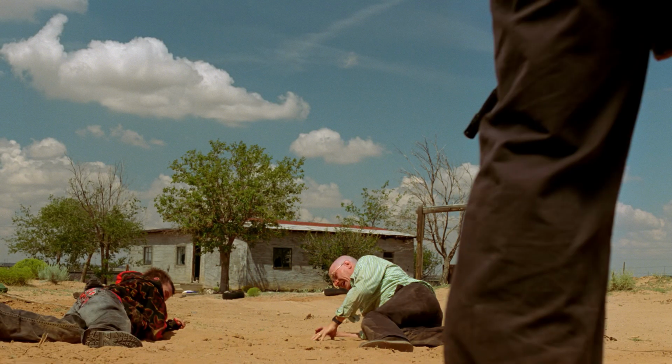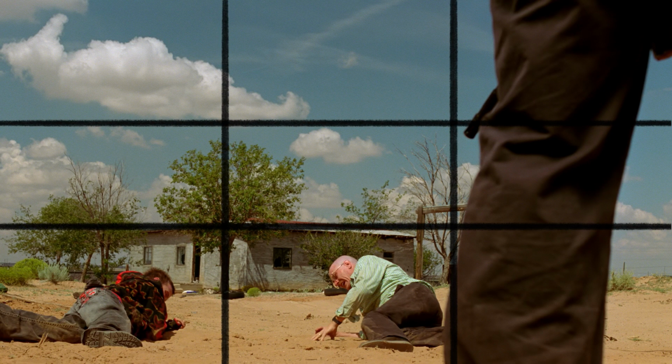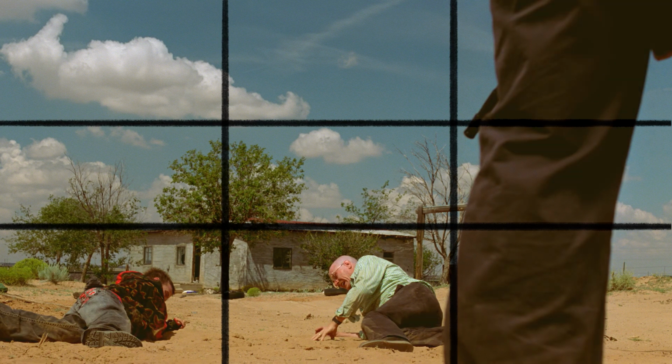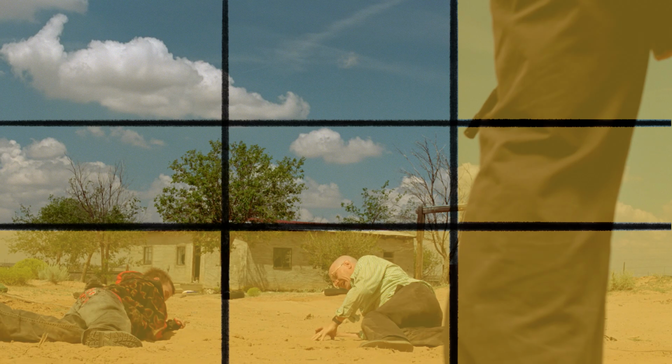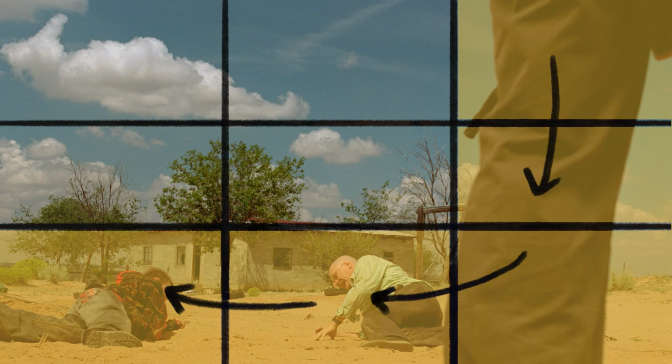This screenshot utilizes the rule of thirds very well. That is, you take it and divide it into 3 sections, vertically and horizontally. You can see that Jesse and Walter take up the bottom third, while the leg sort of takes up the right third. This creates a path for your eye to follow through the image, from the top of the leg down to where Jesse and Walter are, where you're supposed to be looking.